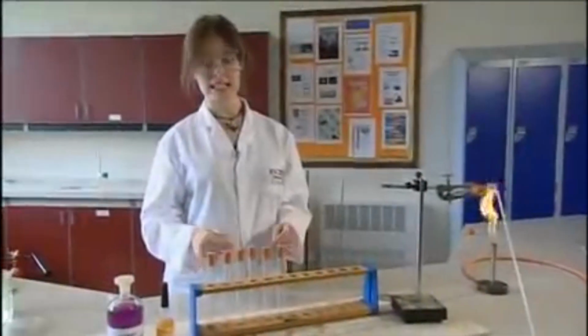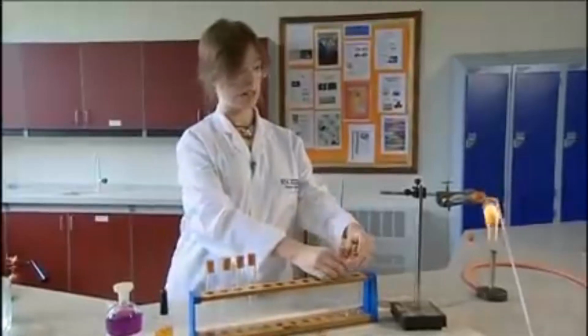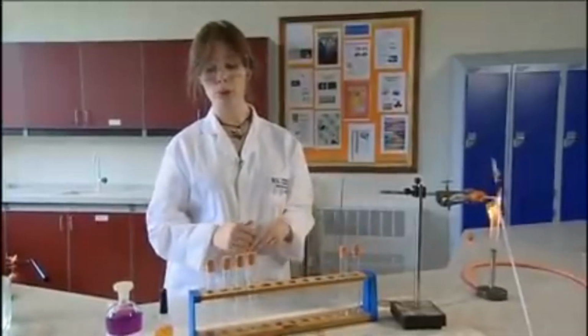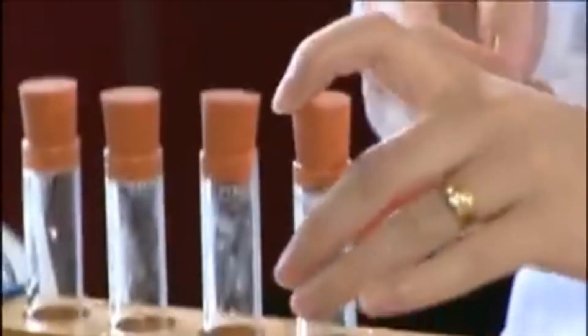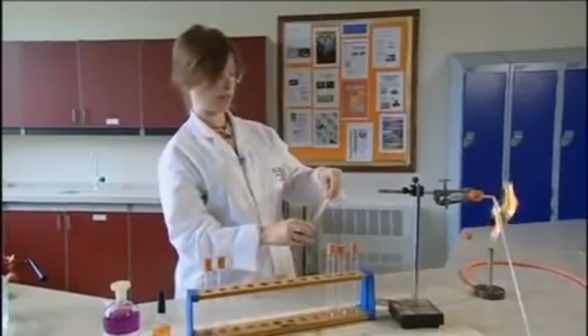Then you need to test the gases. The first 2 you can discard because they will just be air from your boiling tube. Okay, the third one you can pass around the class, and they can have a gentle smell, and it should smell something like camping gas, which is a mixture of propane and butane. The fourth one you can attempt to ignite to prove that you have made a flammable gas.